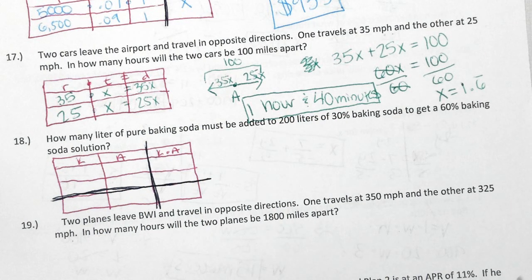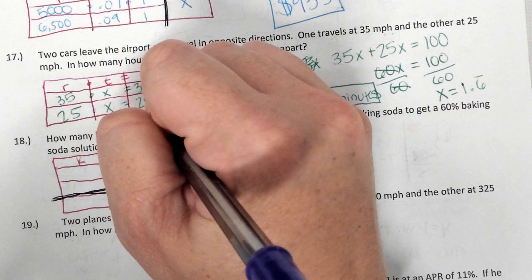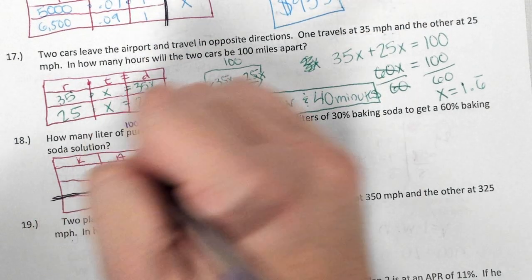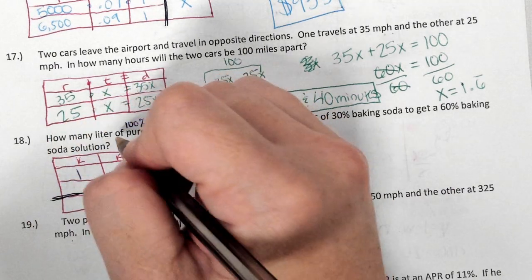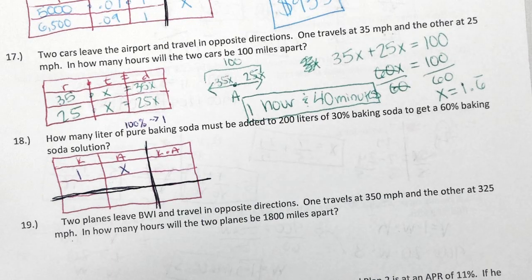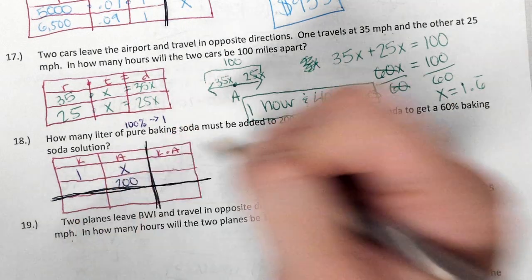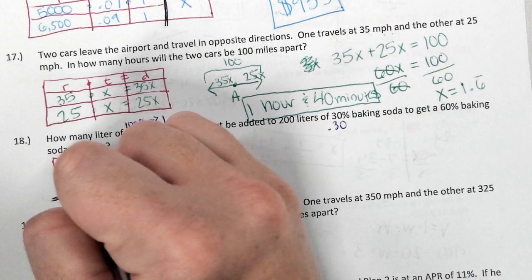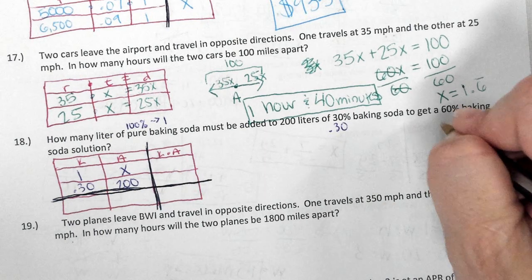Okay, so it says how many liters of pure, remember that's 100%, which is 1 as a decimal, baking soda should be added. So right away I know that I'm adding that with something. So my pure baking soda is 1, and it says how many liters, we don't know, so that's X. Should be added to 200 liters, so right away we know the amount of 30%, which is 0.30, to get, which is what we want, a 60% baking soda solution, so 0.60.